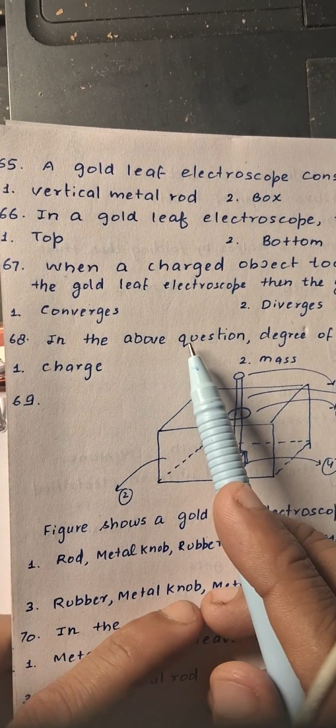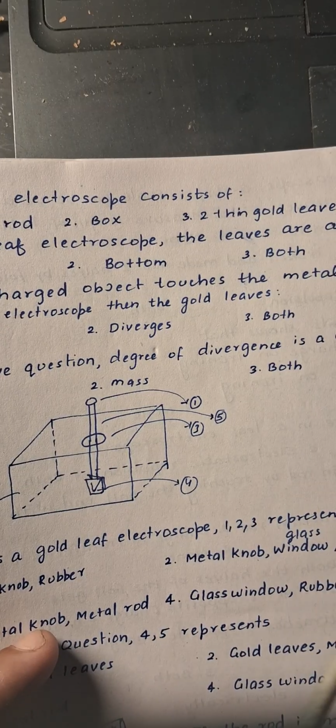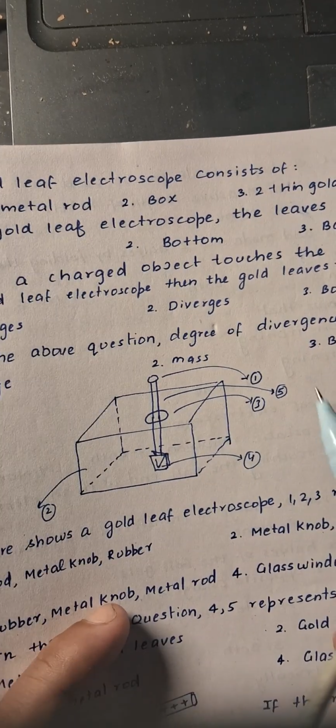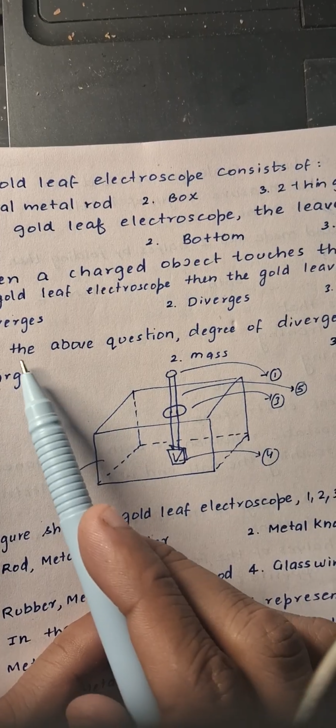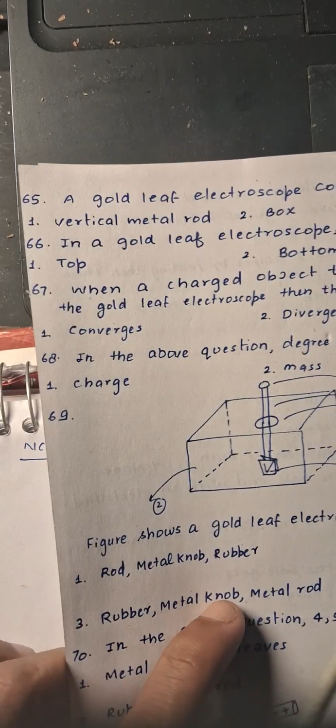Next, in the above question, degree of divergence is a measure of, assuming constant mass. Obviously, more charge, more will be the degree of divergence. So it's a measure of the charge. So the first option is correct over here.